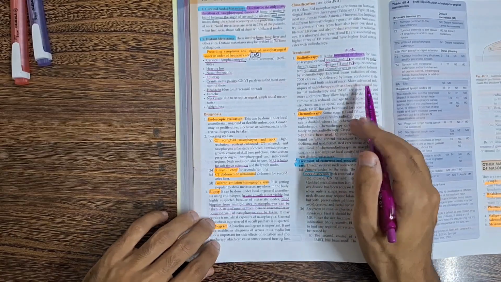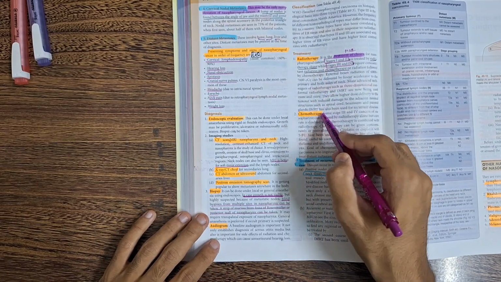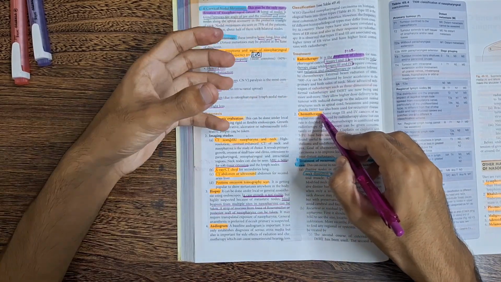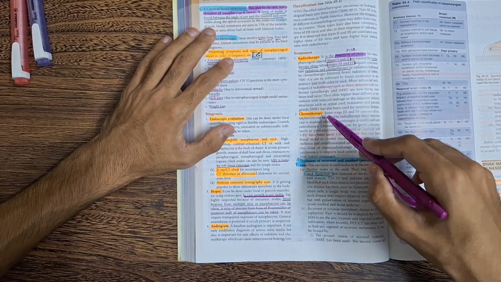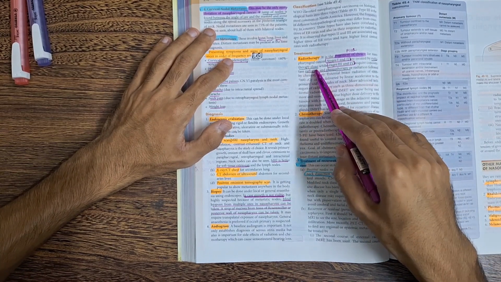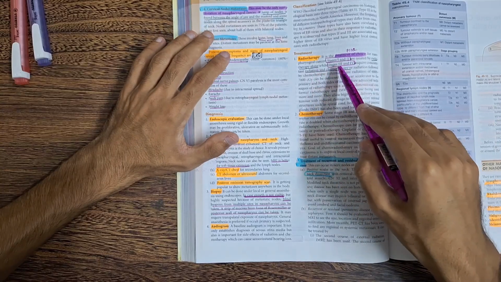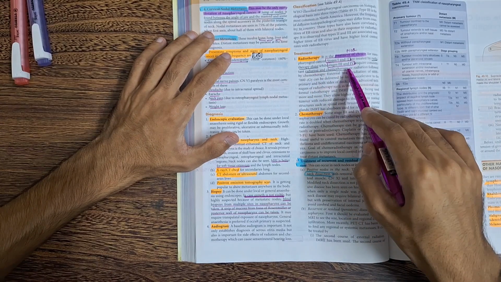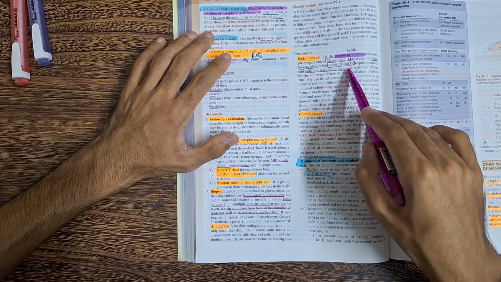Now moving on to the treatment, the radiotherapy and the chemotherapy. Whenever a carcinoma is being discussed, radiotherapy and chemotherapy must be in mind. For stage 1 and 2, the radiotherapy alone is effective. But for stage 3 and 4, the radiation and chemotherapy must be done combined, right?